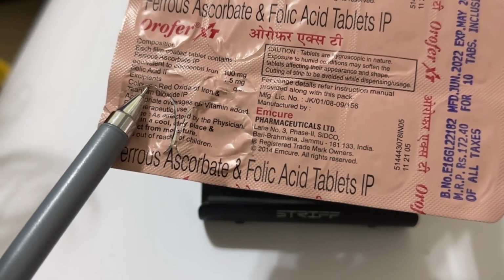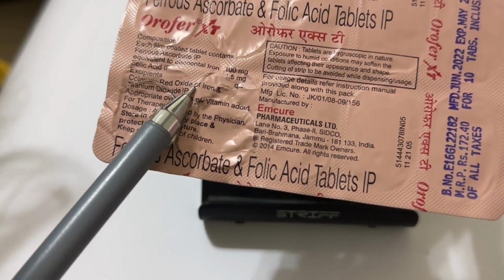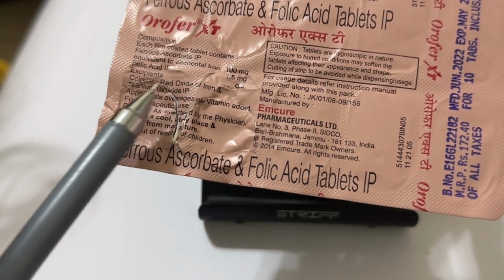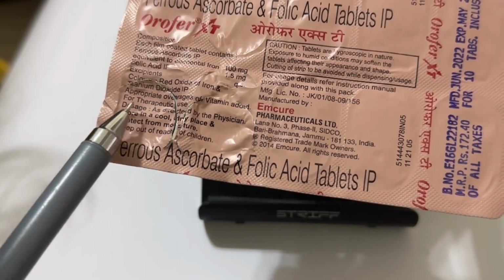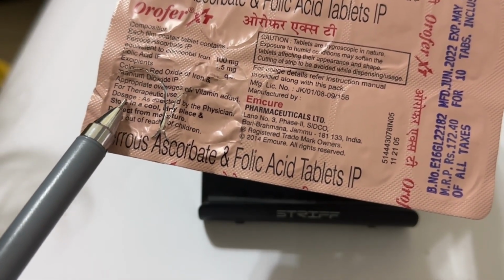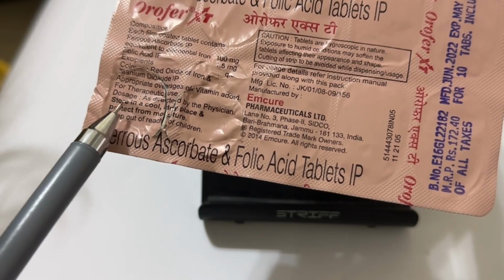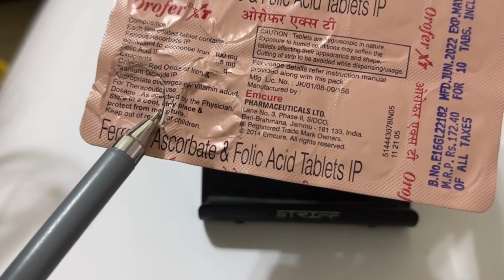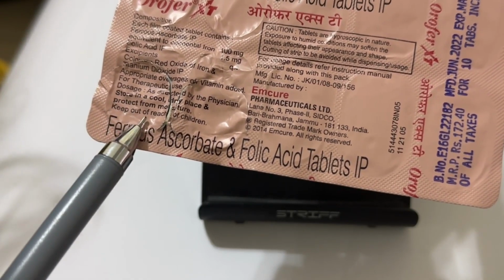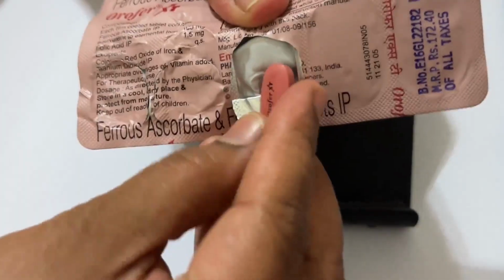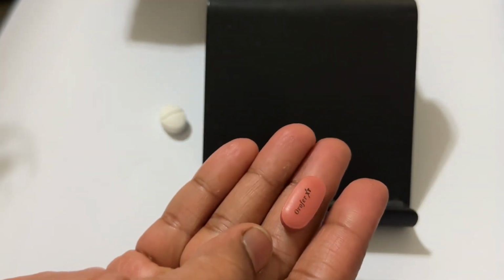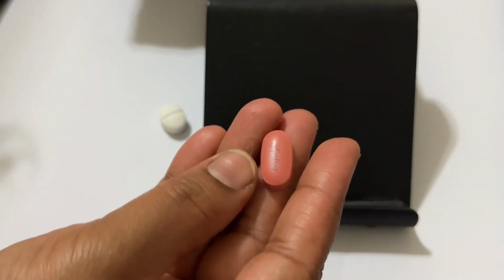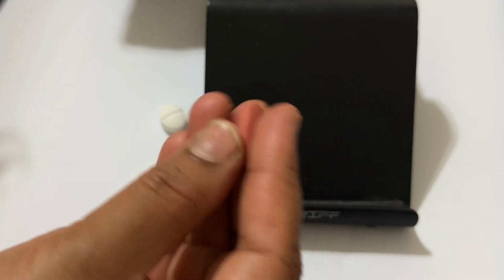Then the colors red oxide of iron and titanium dioxide they have mentioned. Dosage they have written as directed by physician. Storage: store in a cool dry place, protect from moisture, keep out of reach of children. So this is an elongated shape tablet which has the print of the name of the tablet.